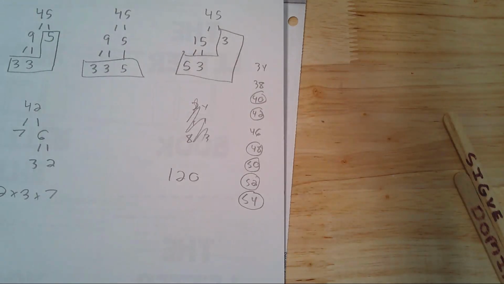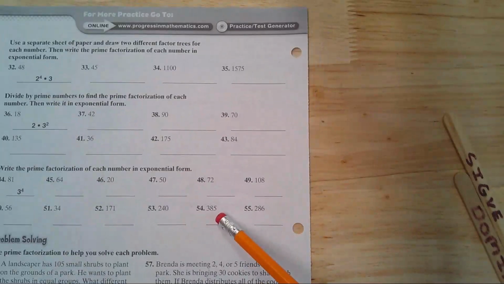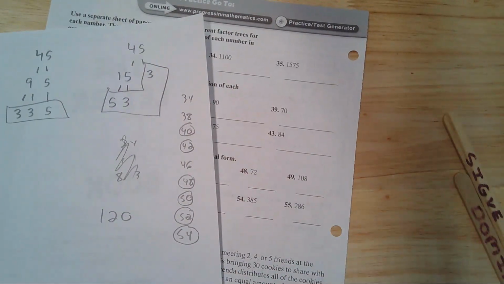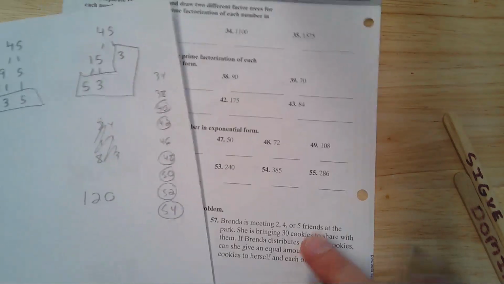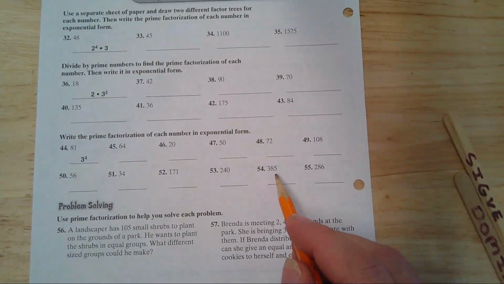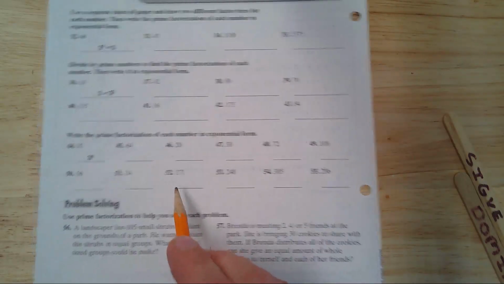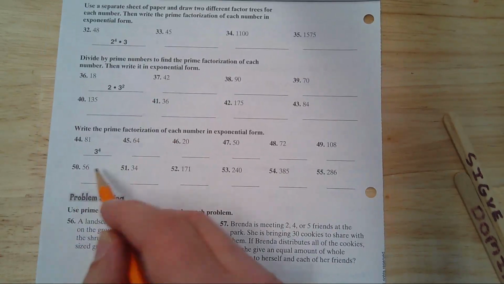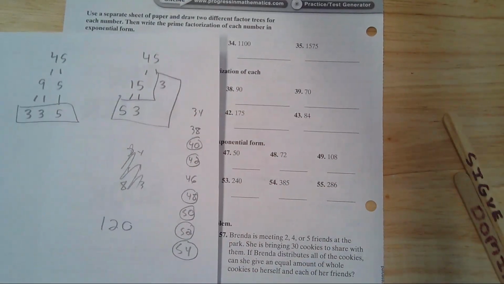I'm looking at the answers here, and I'm like, wait. The numbers are in the 34 through 54, right? So numbers 40, 42, 48, 50, 52, and 54. So not those numbers, but 54 is 385, 52 is 171, 50 is 56. So these problem numbers, 40, 42. That's what we should do.